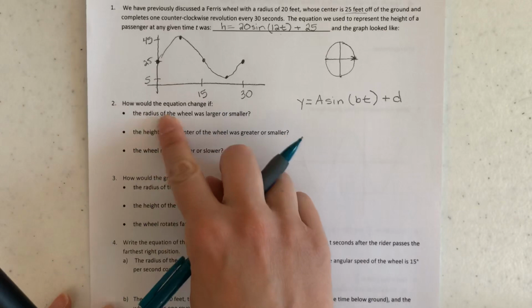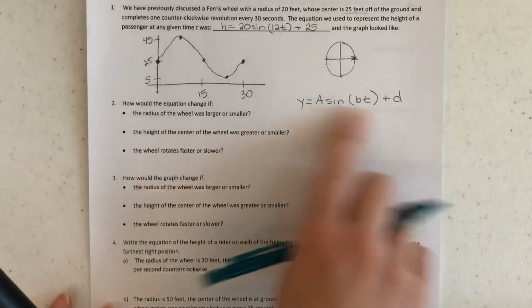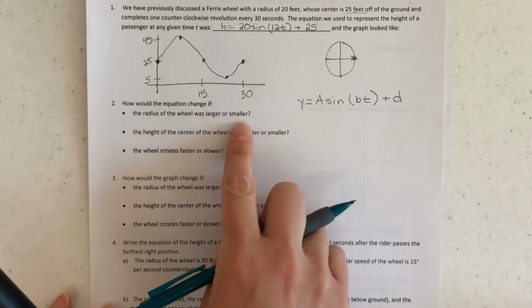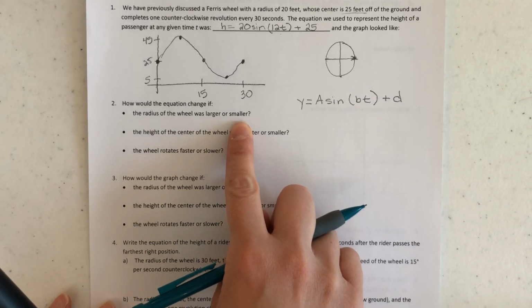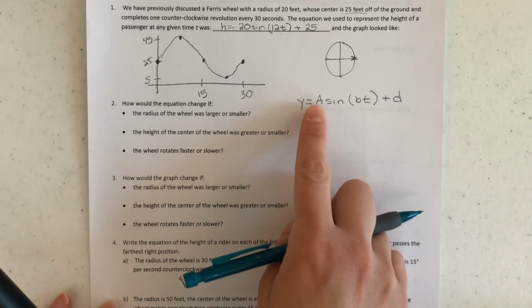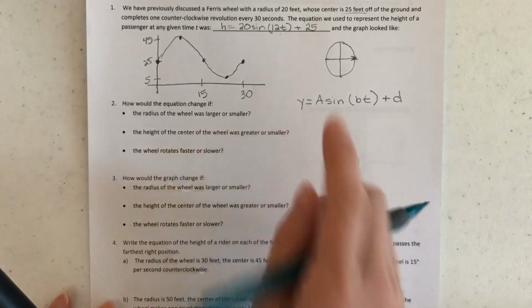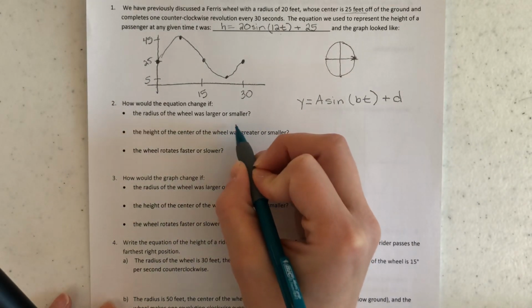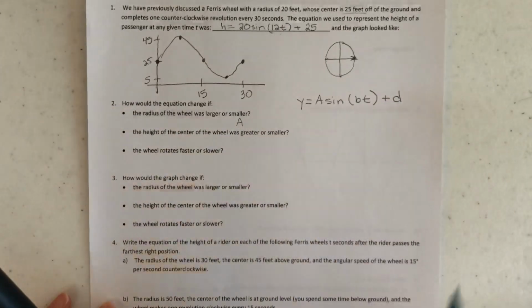Okay, so how would the equation change if the radius was smaller or larger? Of course, we noticed that the radius showed up here right in front of our equation every time. So the equation would change because A would get smaller or larger.